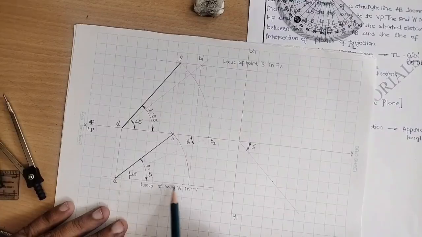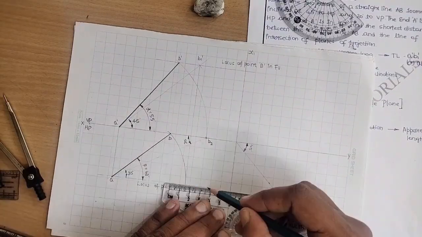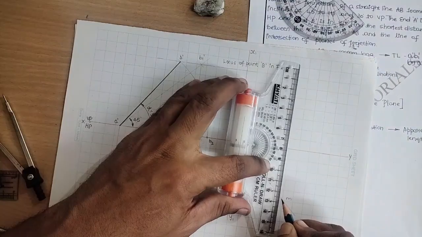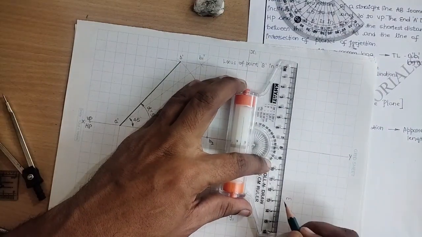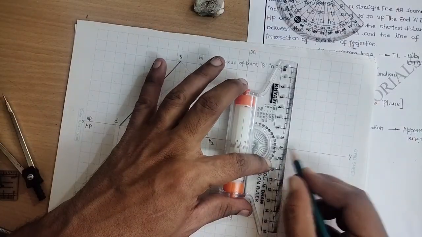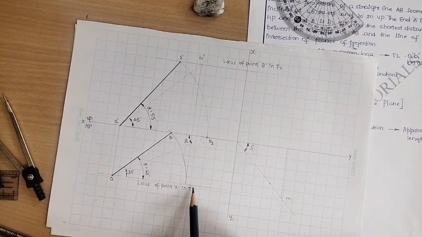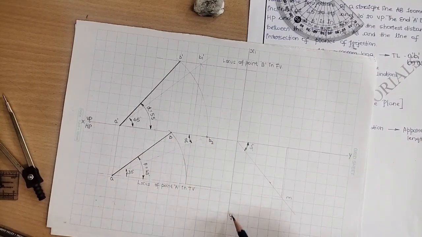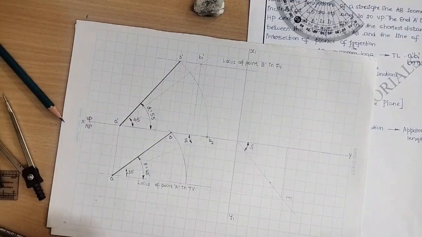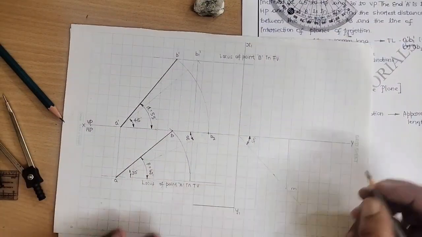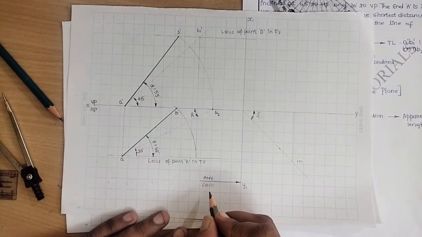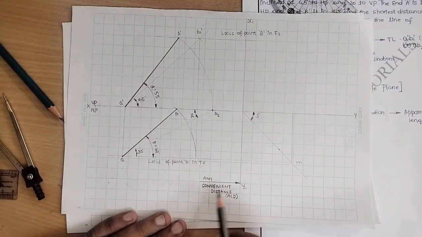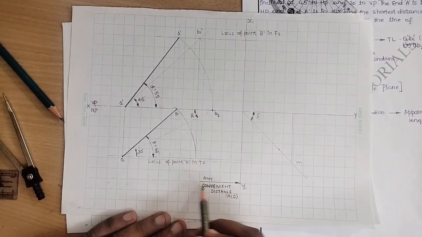From the point A, draw a line till it touches the 45 degree line. This will intersect at a point. I will call this point as point M. From this intersection point, draw one more vertical line till it touches the XY line. For those who are having doubt, what is the distance between these two points? I mean to say, where should I take this XY line? That would be any convenient distance from any convenient point.